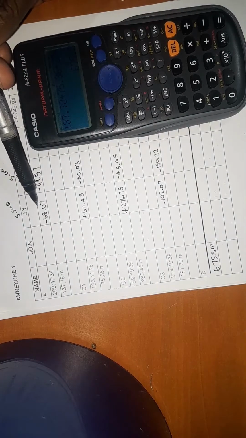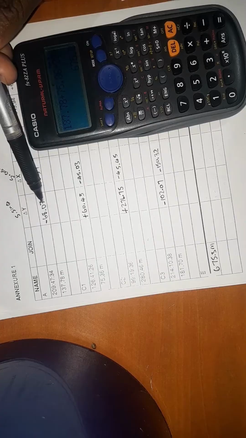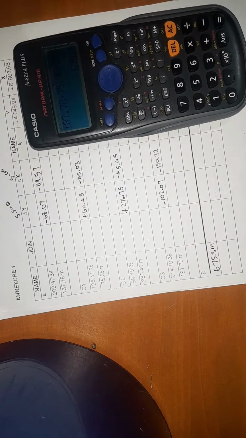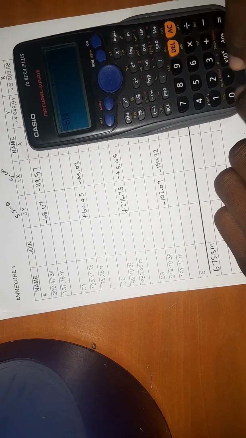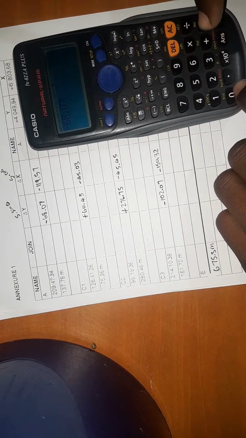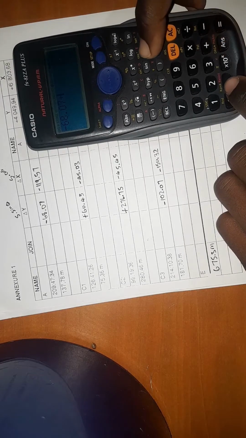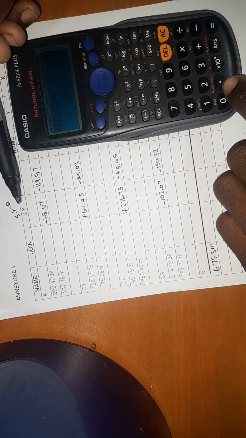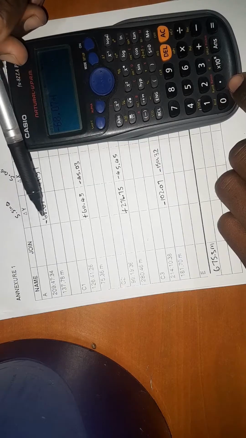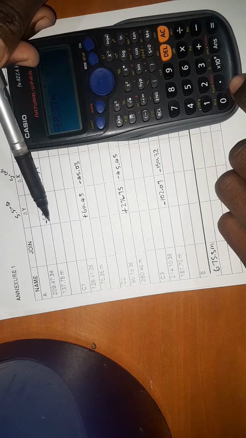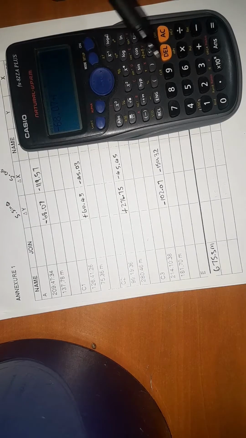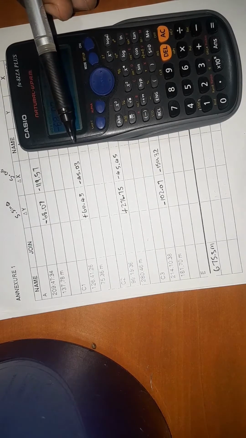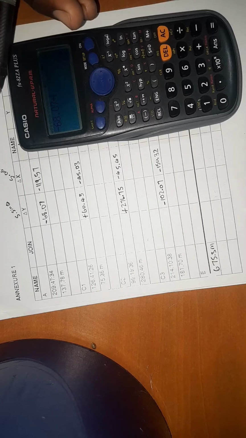I'm going to get the total of the change in y, which is negative 68.07 plus, you see, when I add the totals, I'm also using the sign. Don't forget to put the sign when you fill up this form. The signs are important in every step you are taking.